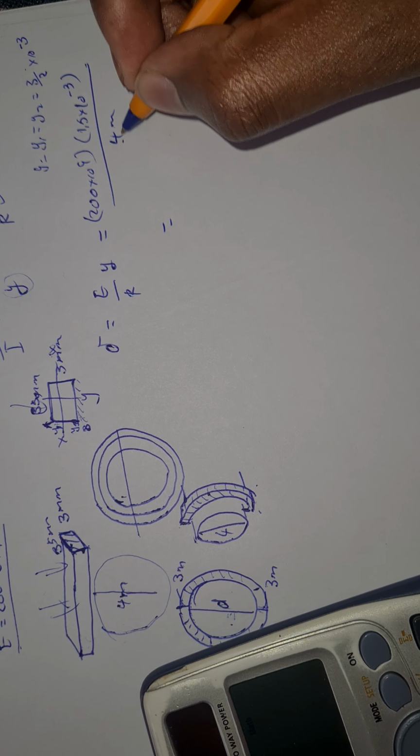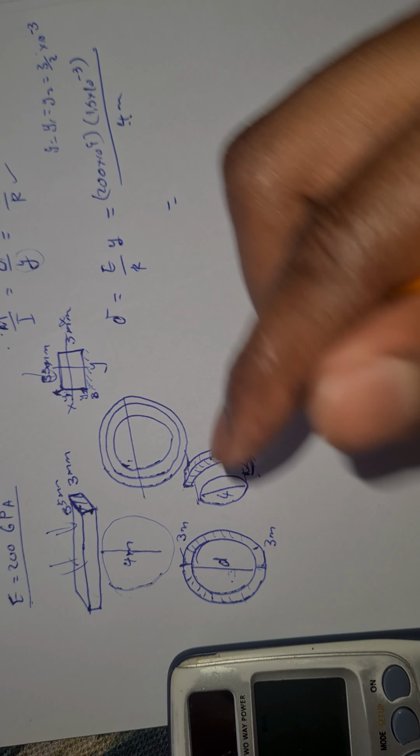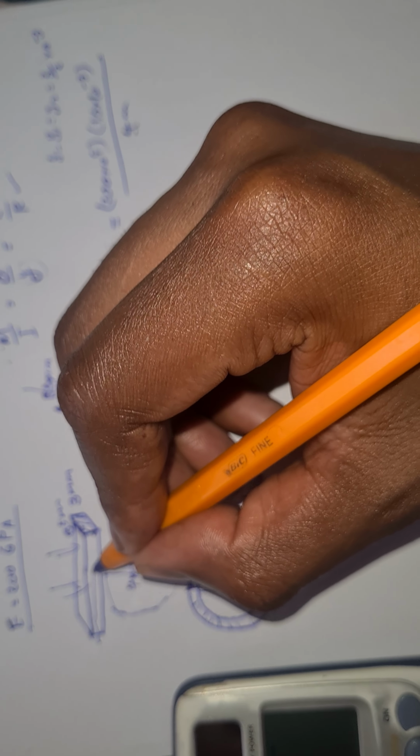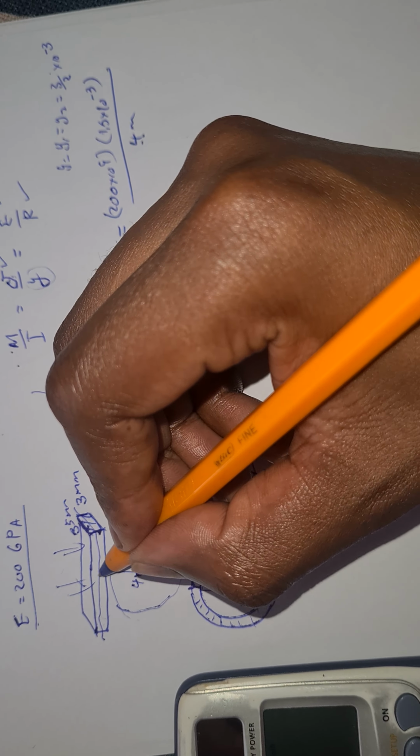It's not really 4 millimeters, because according to the theory, you need to bend it here. Meaning what? We have to include this length, because we are rotating about the neutral axis. When you go to the theory, you will find that we are rotating about the neutral axis.